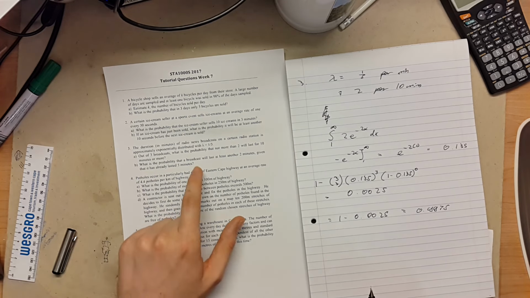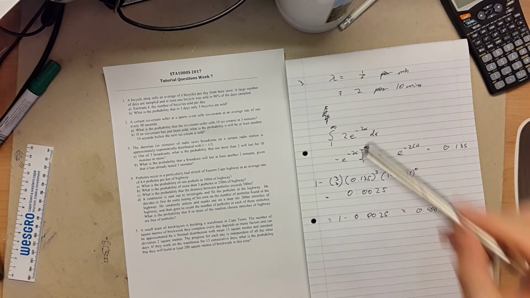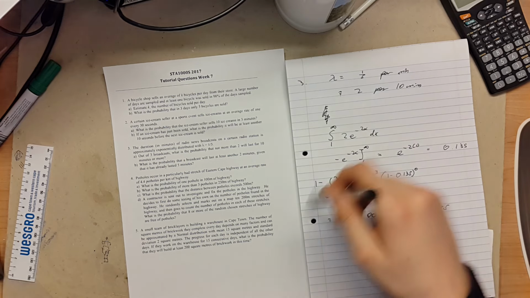Question B, what is the probability that a broadcast will last at least another 2 minutes, given that it has already lasted 5 minutes? So, quite interesting how to deal with this question, because I think if you recall, one of the key bits of information about the exponential distribution, and the Poisson, of course, is that the probability of an event occurring is independent of the time that has already elapsed.